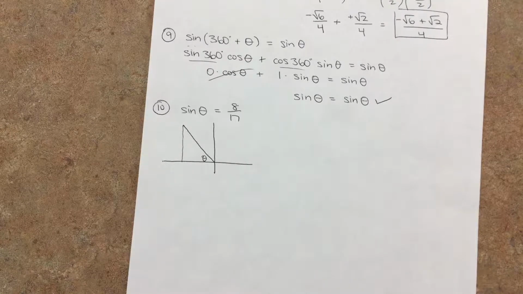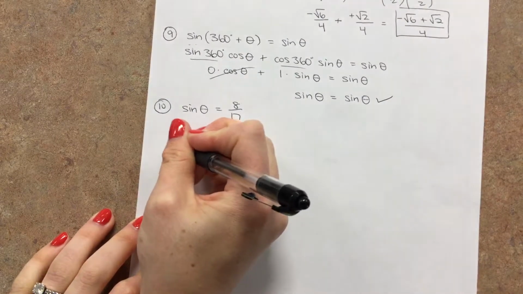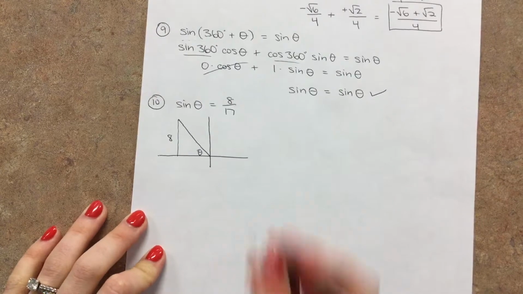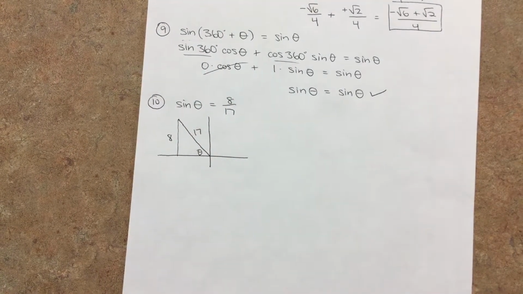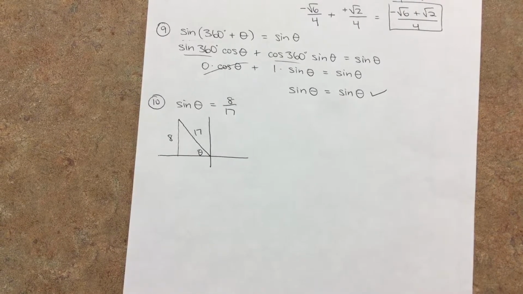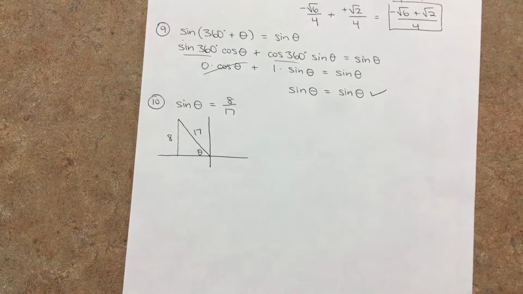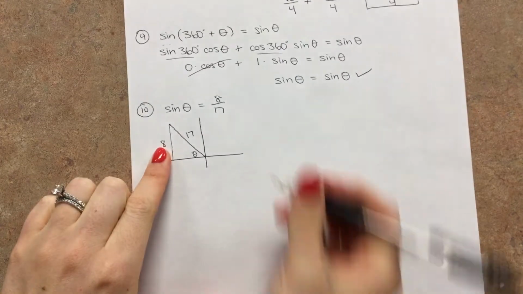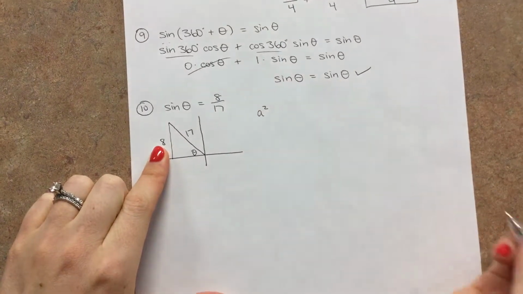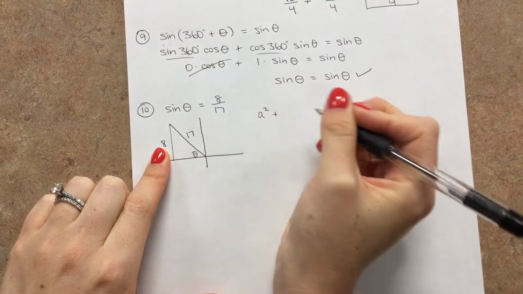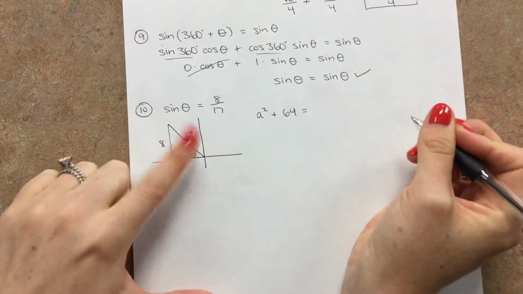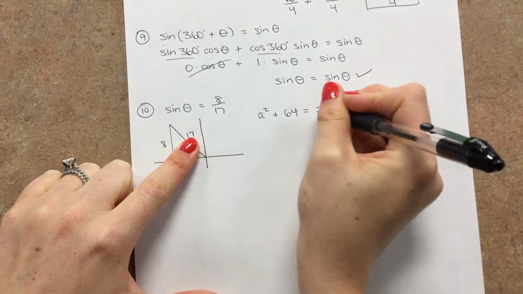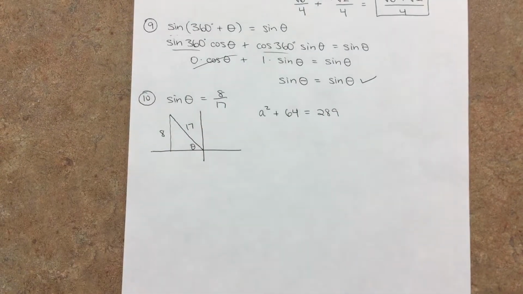So sine is opposite over hypotenuse. So the opposite to this angle would be where the 8 goes. And then the hypotenuse is the diagonal, and that's the 17. Okay, so just exactly like we did with 1, 2, and 3, you guys have got to find that missing piece. So our missing piece, we have a squared, that's what we're trying to find, plus b squared. So when I square the 8, I get 64 equals c squared. And when I square the 17, I get 289.